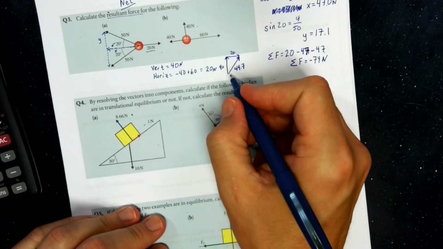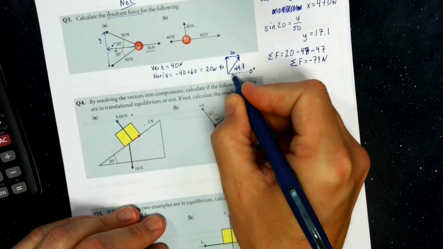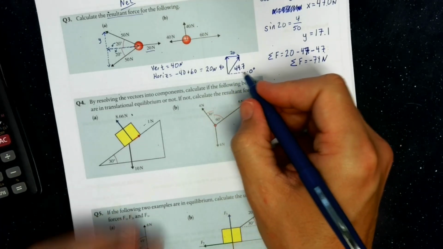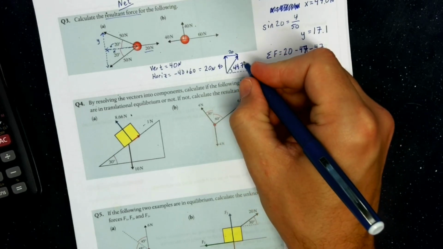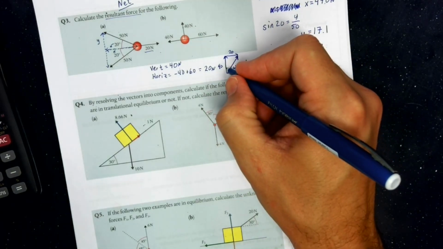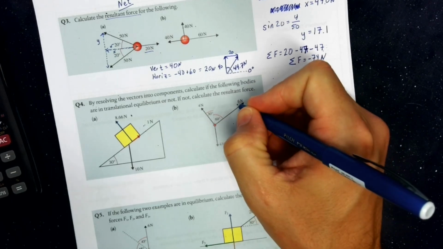Now, it's usually best to give the direction with respect to 0 degrees. 0 degrees is always the horizontal x-axis here. So that's going to be what I'm looking for. All right, this angle right here. I do have the magnitude, but I need the angle. The easiest way to do that is probably going to be to get this angle first and then subtract it from 90 to get that one.